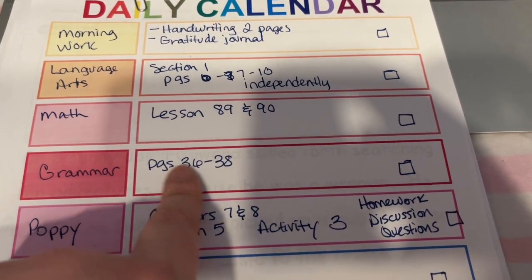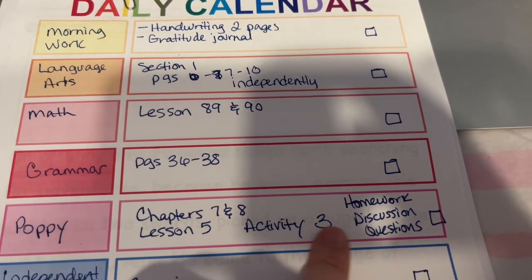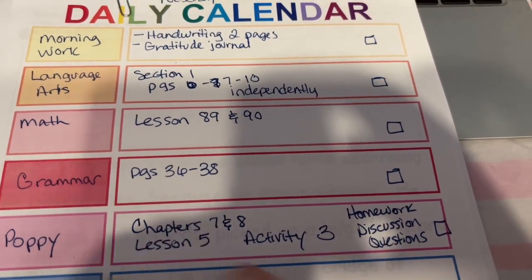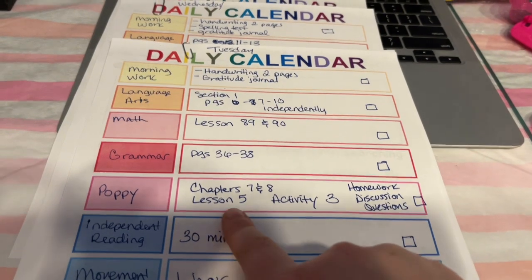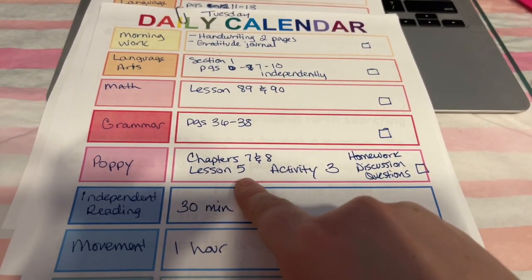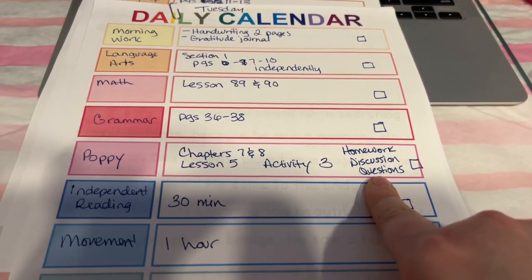Grammar, she has 2 pages there. For Poppy, I put homework. It's not really homework, it's just independent work, but I was kind of in a hurry to get this done today. So she is going to read chapters 7 and 8 out loud. We are going to do the activity 3, and then she's going to have that to do on her own.